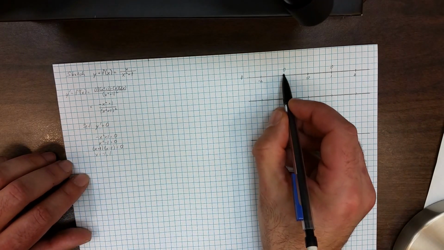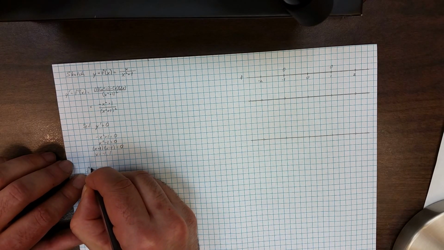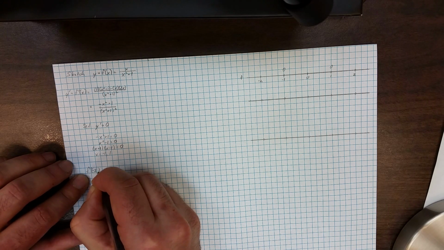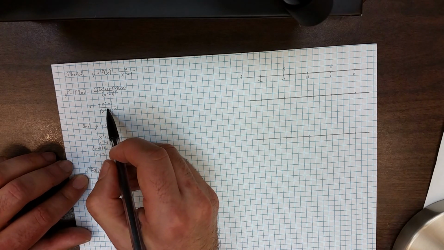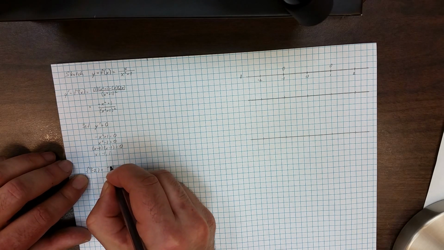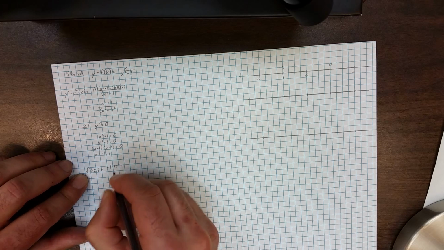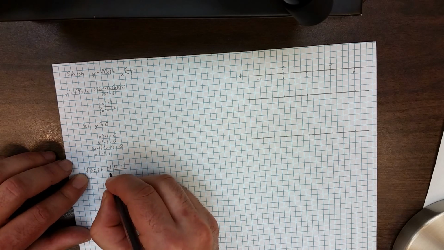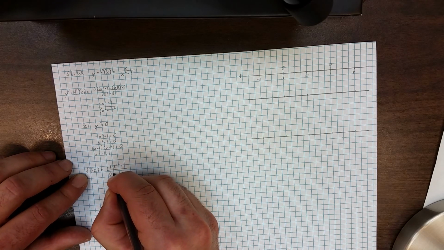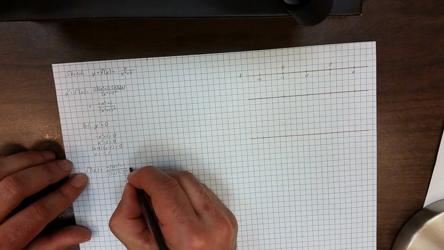I'll start with a value to the left of negative 1. I'll plug in negative 2 to the first derivative. So I will put a negative 2 wherever you see an x in the first derivative. So that would be minus negative 2 squared plus 1, all over negative 2 squared plus 1, all squared.